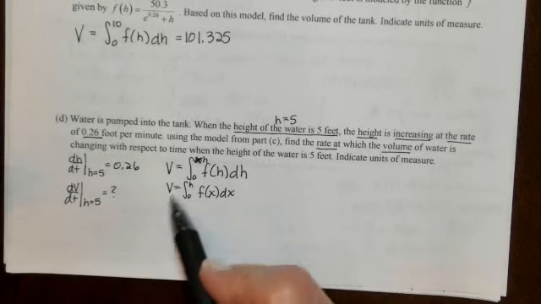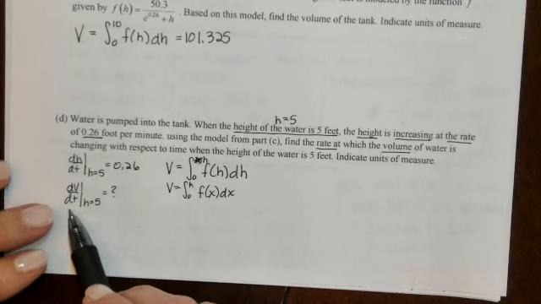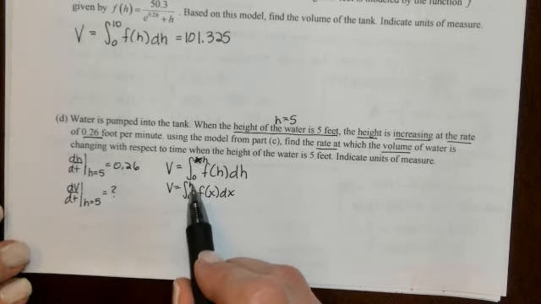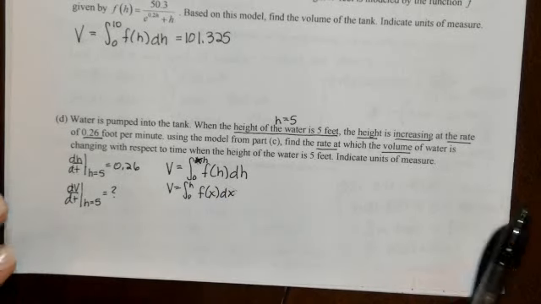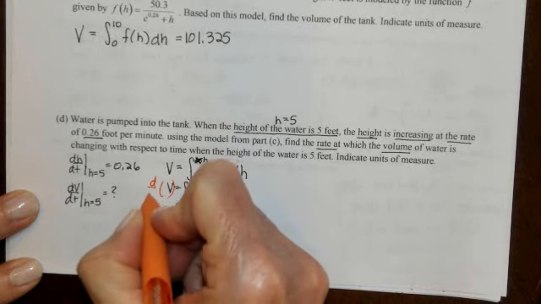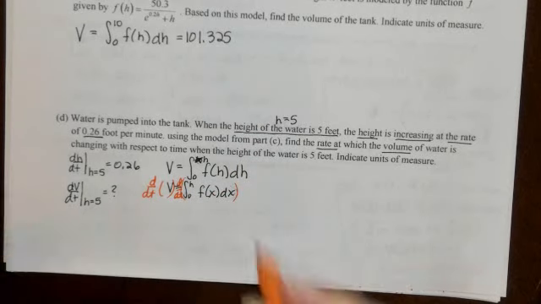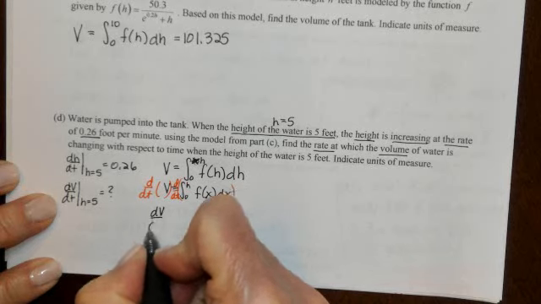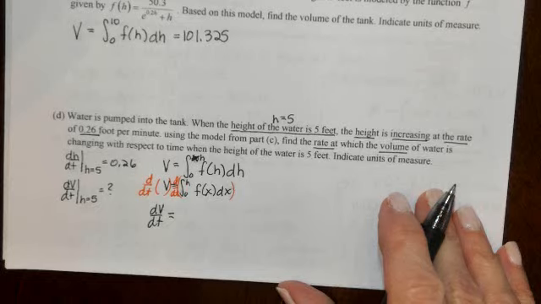So I want to take the derivative of both sides with respect to t. The problem is this is going to have h's in it, isn't it? So when I take the derivative of both sides with respect to t, I will get dV/dt here. That's what I want. So that worked out good. My problem is over here. I have to handle this right.